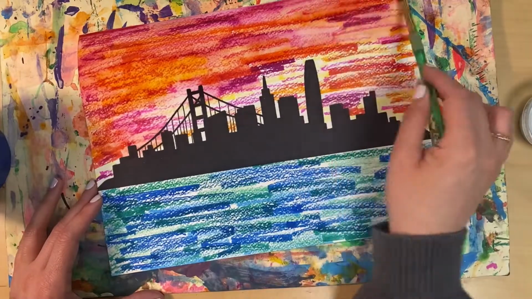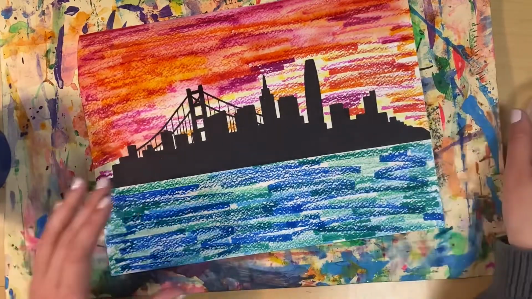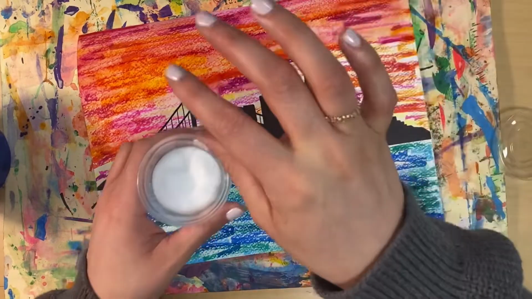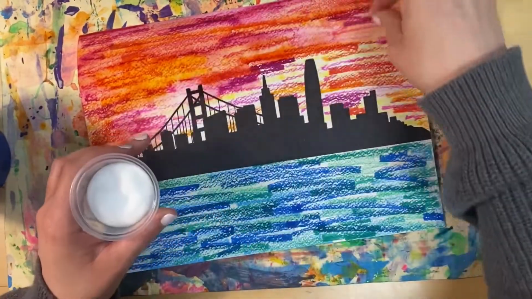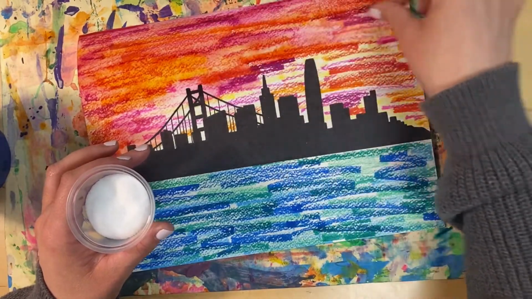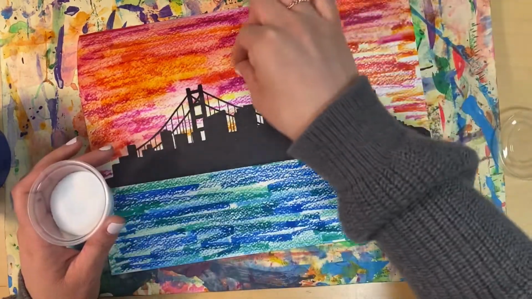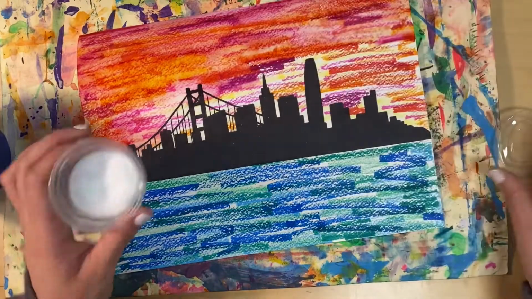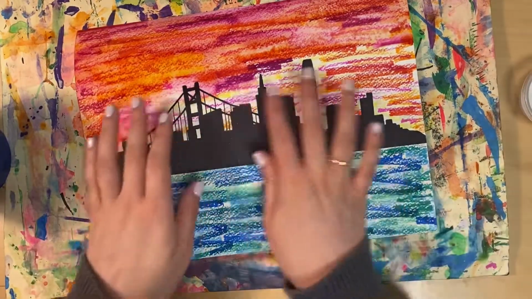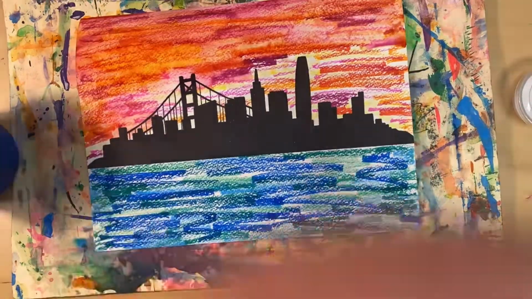So I'm adding some water up here, and then I can go ahead and add a little bit of salt. When you're adding salt, it is just a pinch of salt. We are not pouring the salt on our paper. We're just sprinkling the salt on our paper as if we were putting it on our food. We wouldn't dump salt on our food. That wouldn't taste very good. So I'm going to keep doing that until I finish the sky.